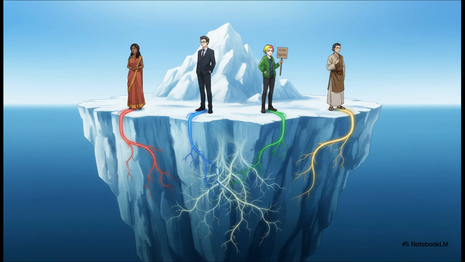Right. So you've got all these things. Cultural differences, where we grew up, our politics, our beliefs. They all shape our assumptions about how the world works. But here's the thing. Just like an iceberg, the most powerful influences are the ones we can't even see.